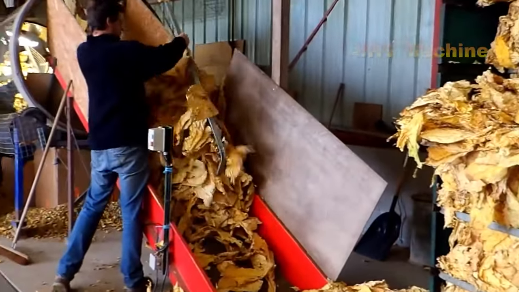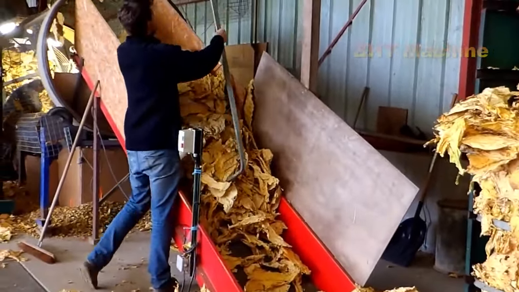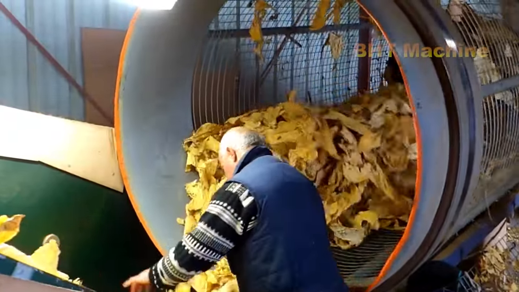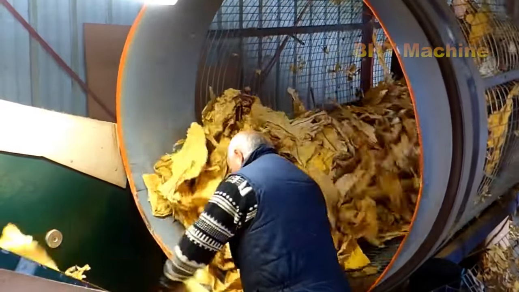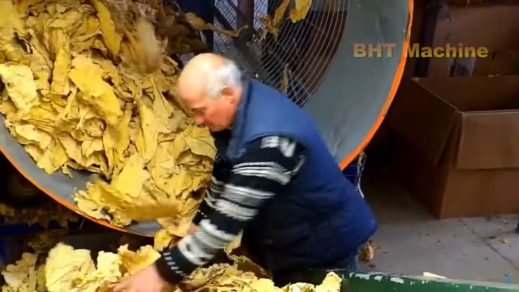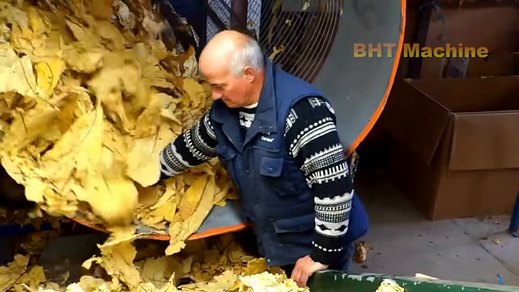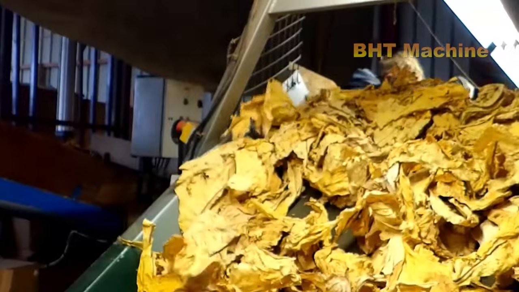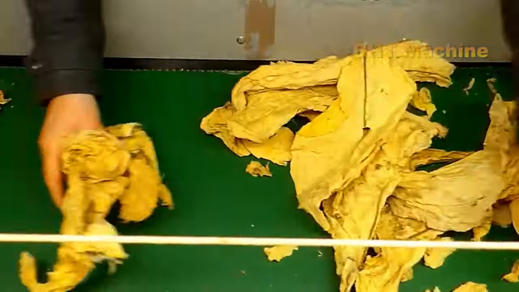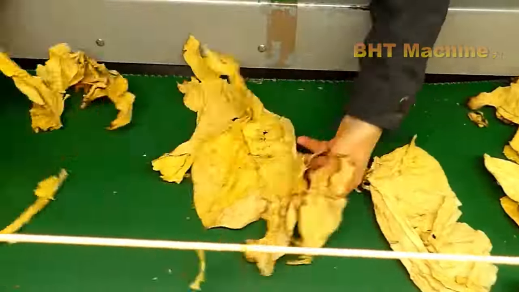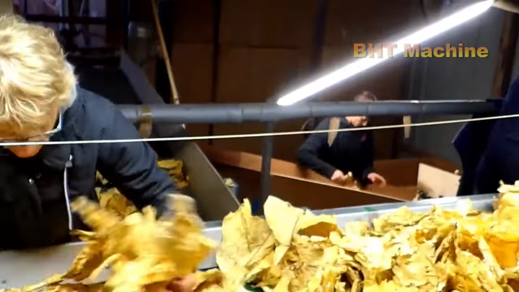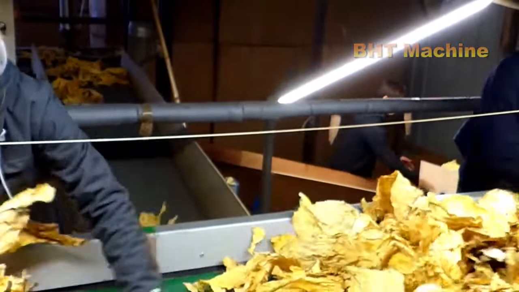The dried tobacco leaves are placed on a rotary rack where they are loosened to separate and eliminate any clumps. This rotary action helps achieve the necessary looseness, making the leaves easier to handle in subsequent steps. Once loosened, the leaves continue along a conveyor belt where workers carefully inspect them. Leaves that show signs of damage or fail to meet standards in color or size are removed to maintain uniform quality.